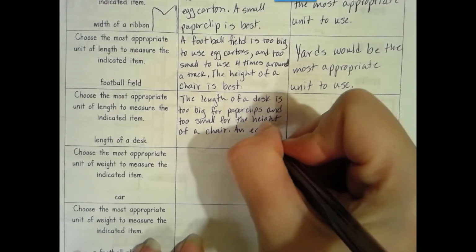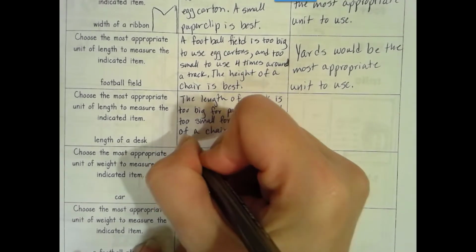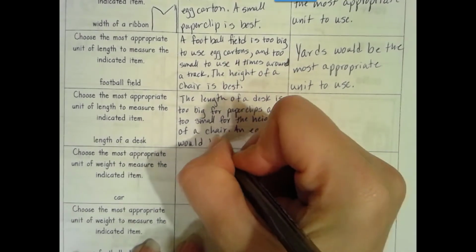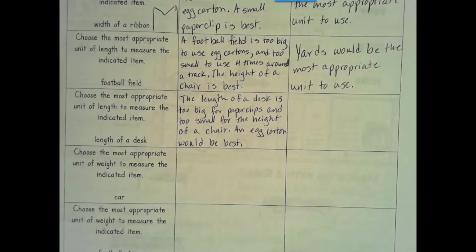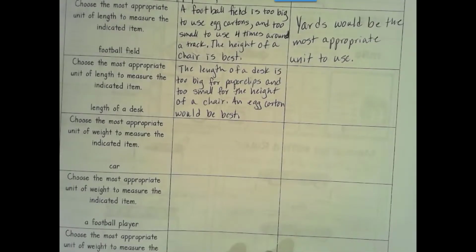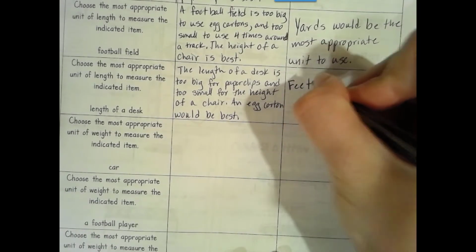An egg carton would be best. So that length of an egg carton is actually a foot, but plural we use feet.